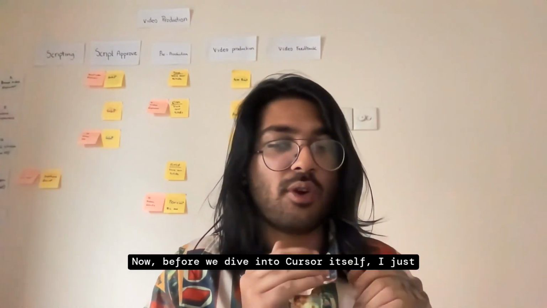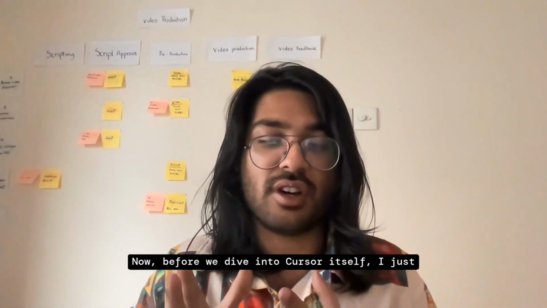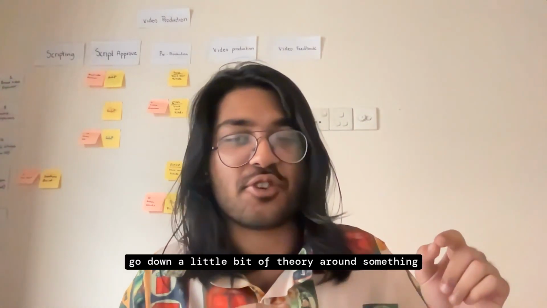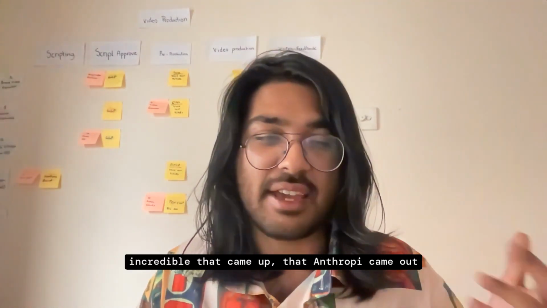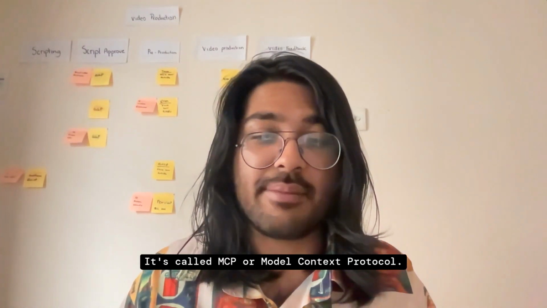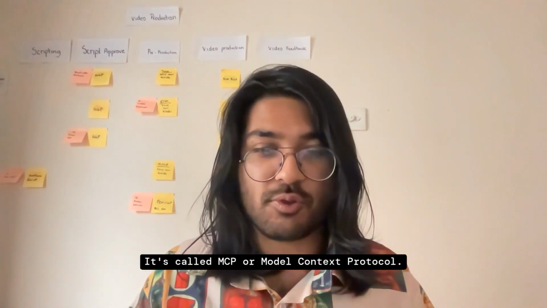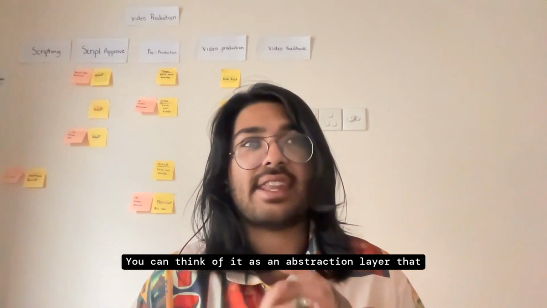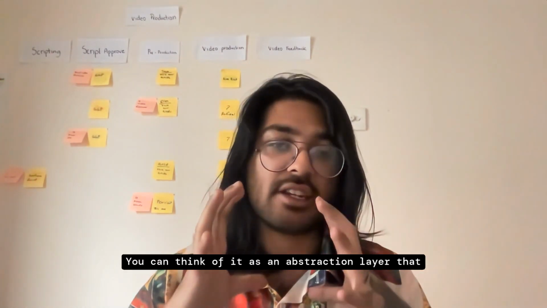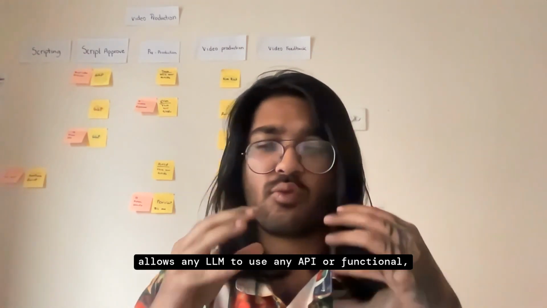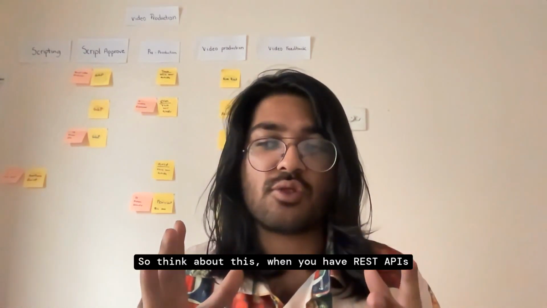Now, before we dive into Cursor itself, I just want to go into a little bit of theory around something incredible that Anthropic came out with. I think it's been a month or two since then. It's called MCP, or Model Context Protocol. You can think of it as an abstraction layer that allows any LLM to use any API or function or whatever you create.